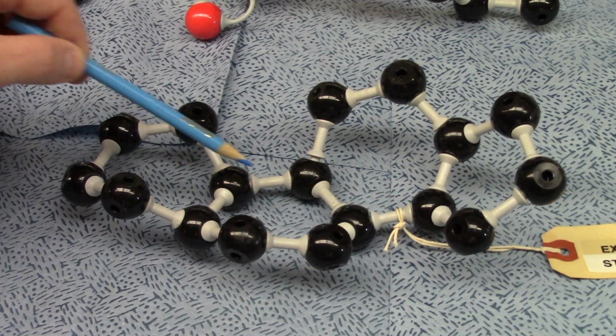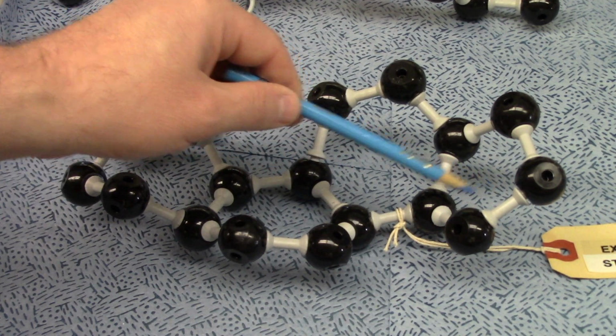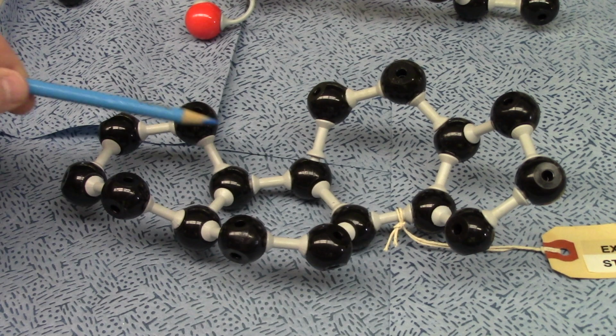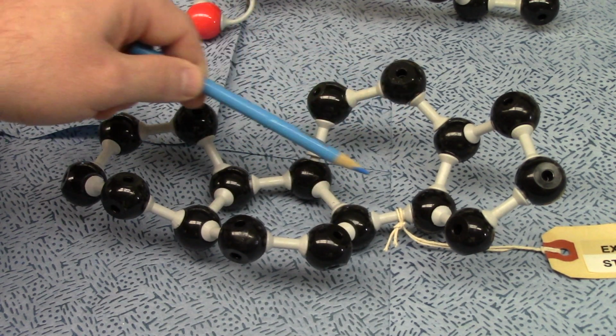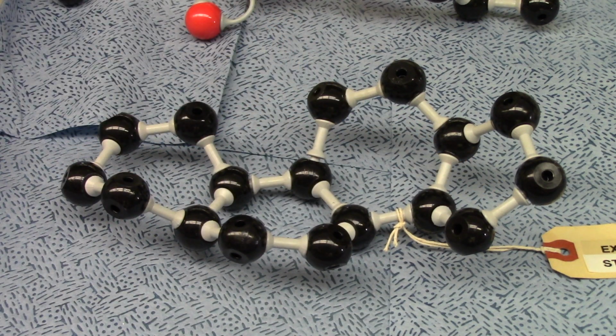So we have a 6, 6, 6, 5 ring system. All steroids share the same ring system. If it doesn't have a 6, 6, 6, 5 ring system, it is not a steroid. It is some other kind of molecule.